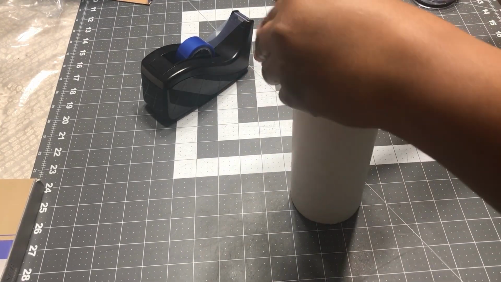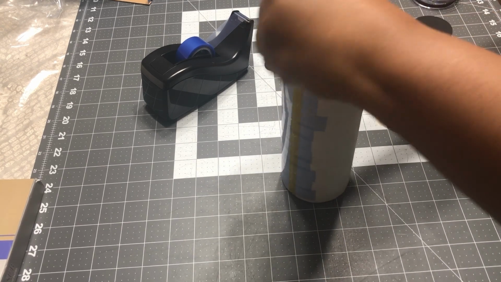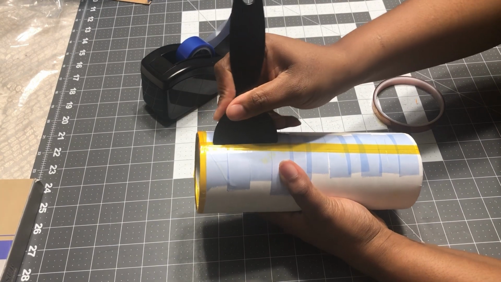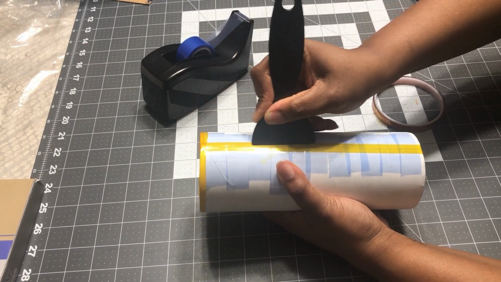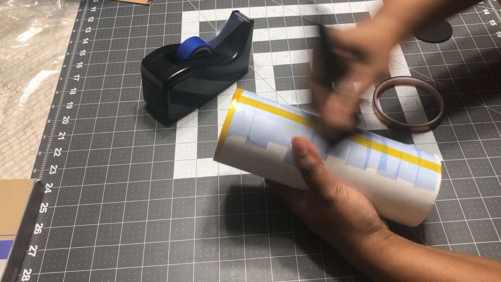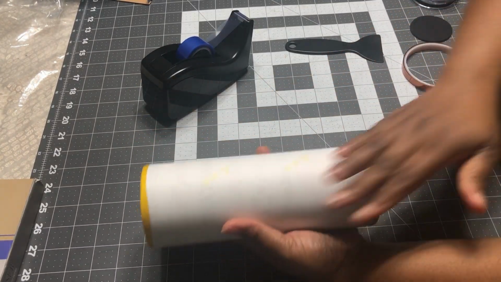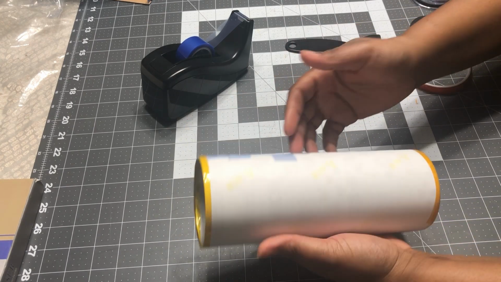Okay, so I taped the top and I taped the bottom, and I also use my scraper to find that overlap and I run it along there. That's important. Okay, so now I'm gonna sublimate this, and I'll show you what it looks like.